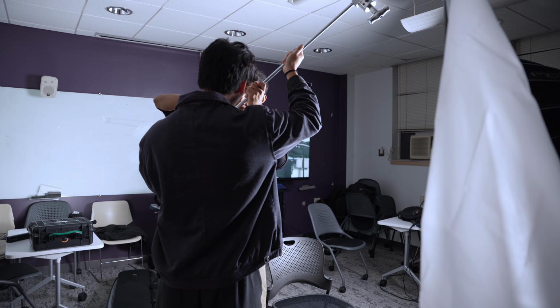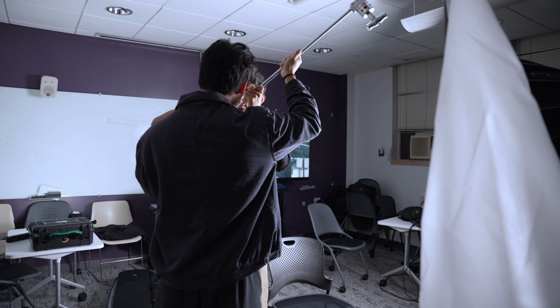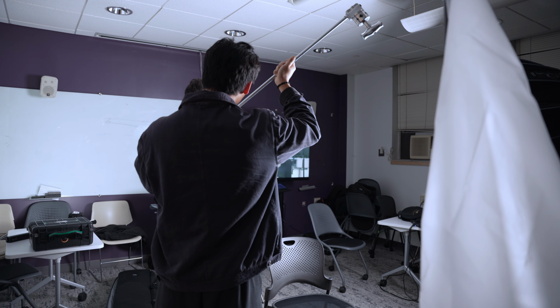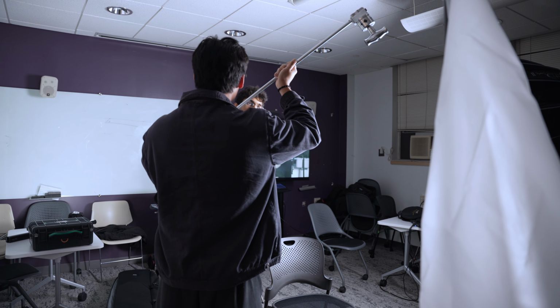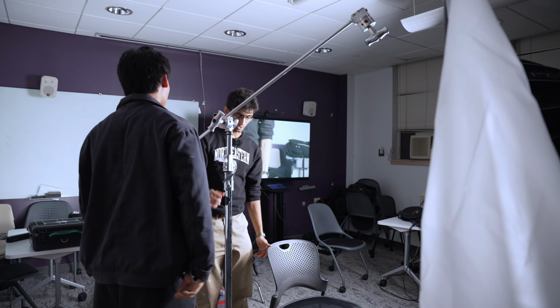So this thing will, like that, and now you can lock it. Great. So now we have this whole deal happening right here, right? And now we want a hair light.